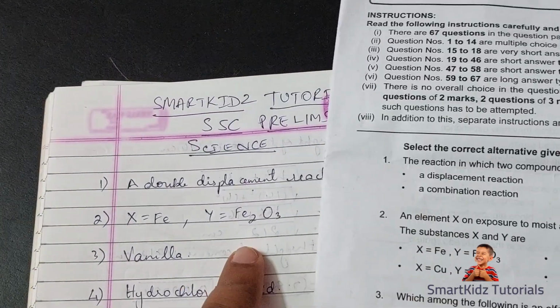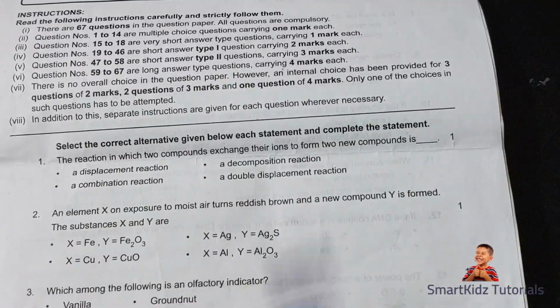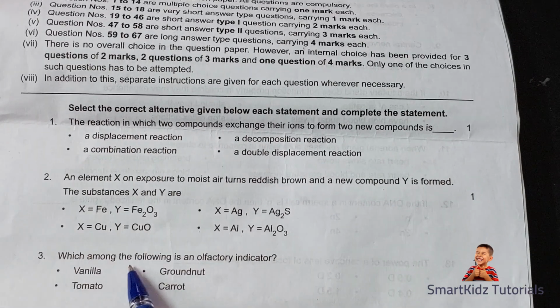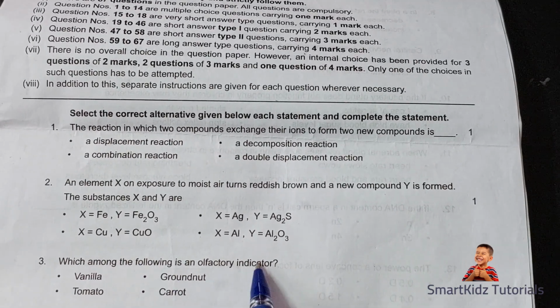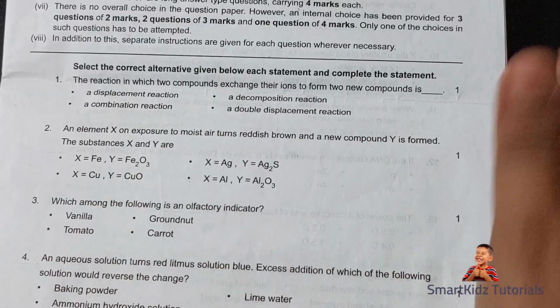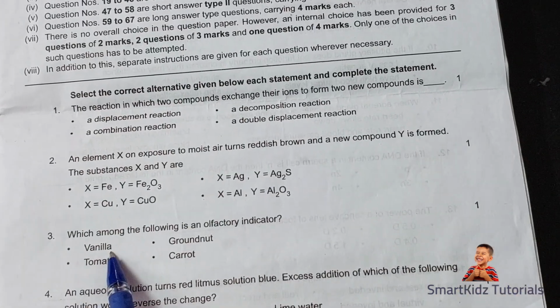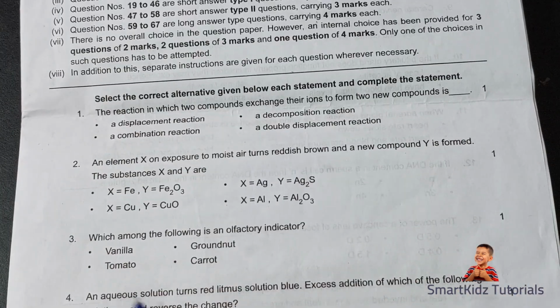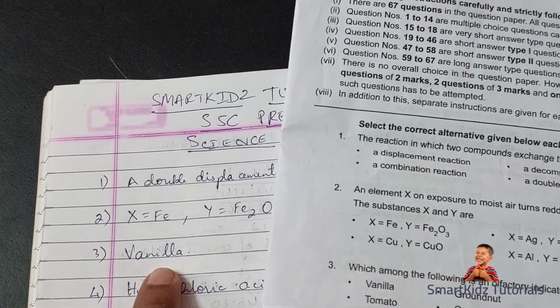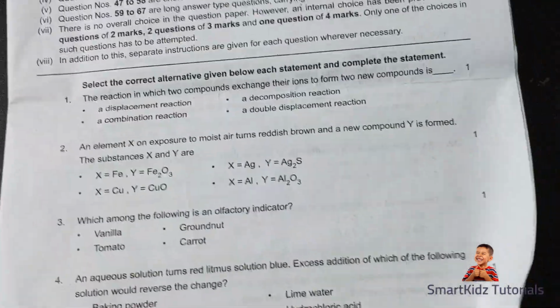So iron oxide. Third one, which among the following is an olfactory indicator? In our textbook, there's only vanilla given. So that's a very easy choice. The other three are not given. So vanilla is our correct answer.